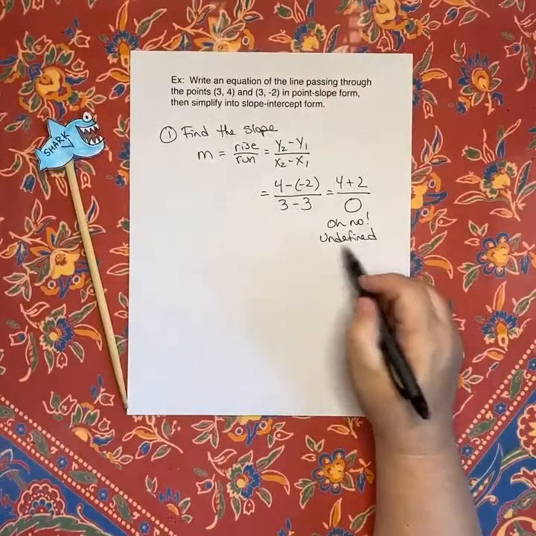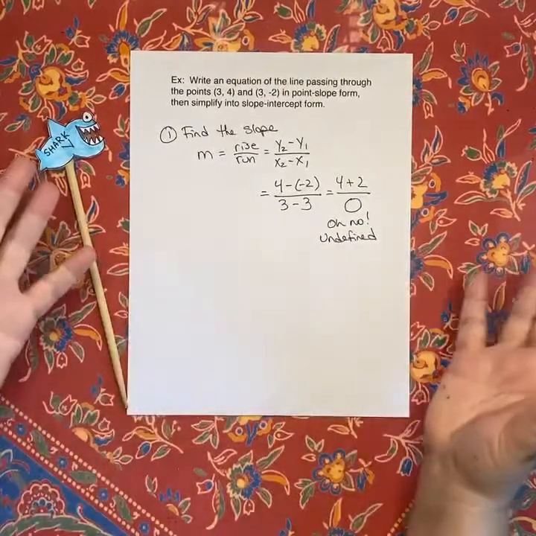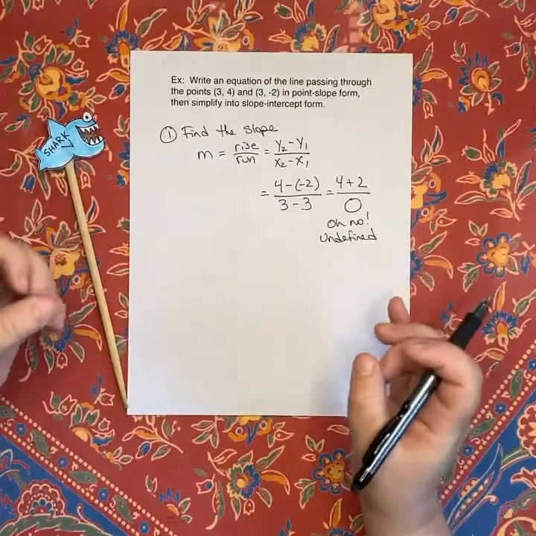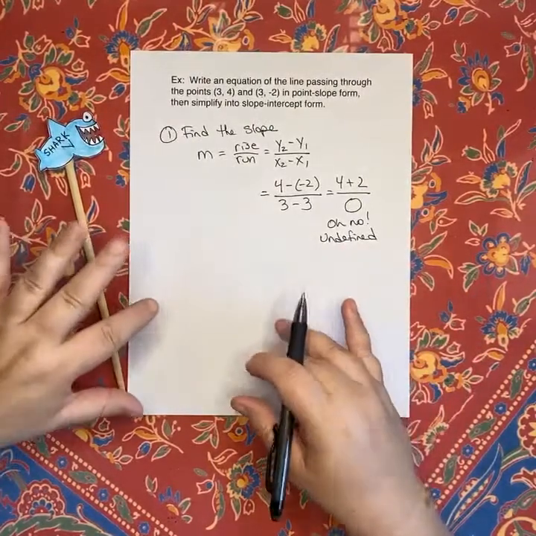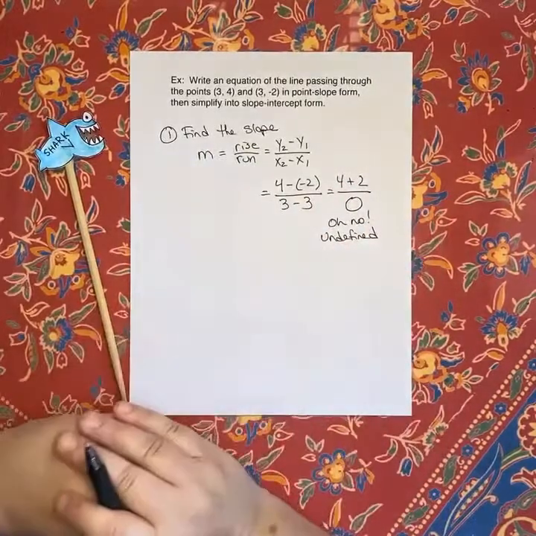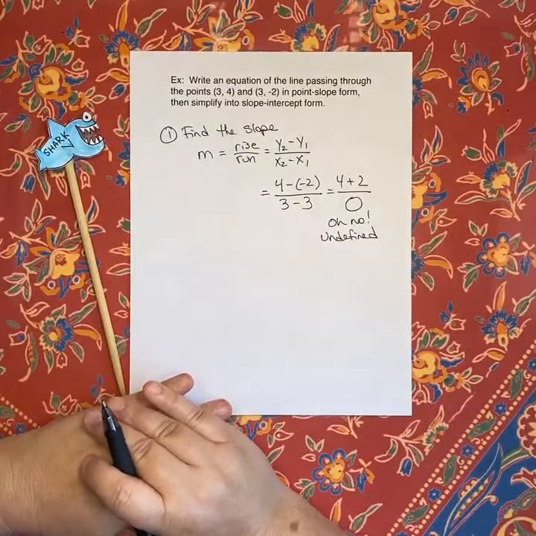So what just happened? Well, we've got an undefined slope. Does that mean that everything is broken? No, math is working perfectly fine. It just means that we don't have a way to describe what's going on from the perspective of slope. So what does that mean?